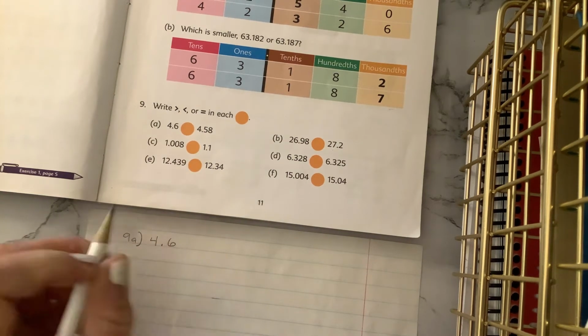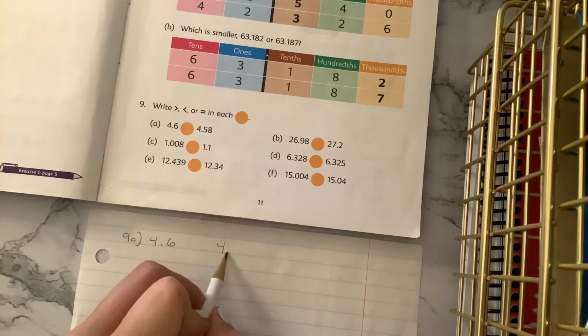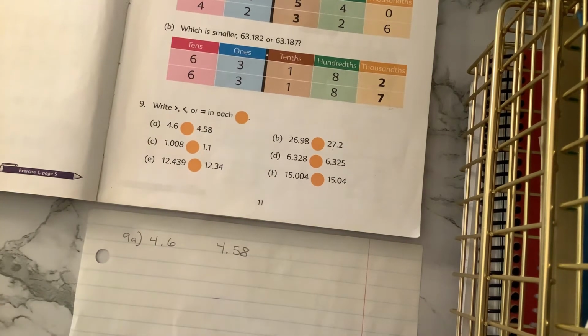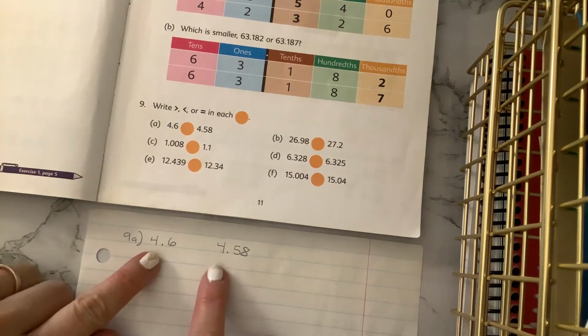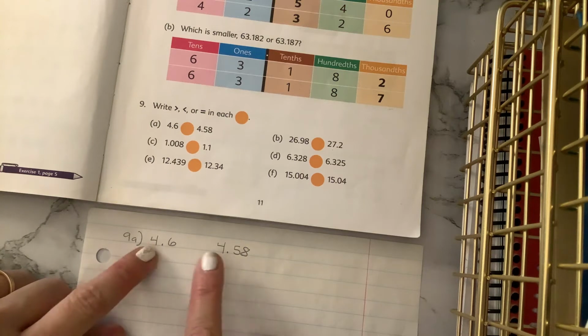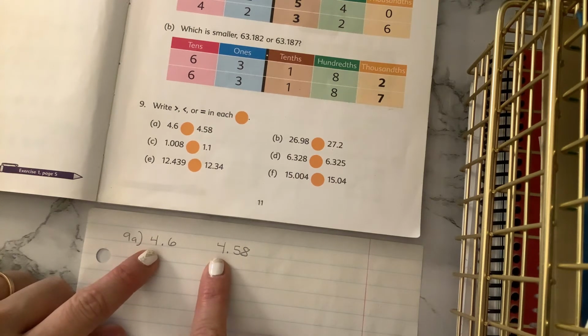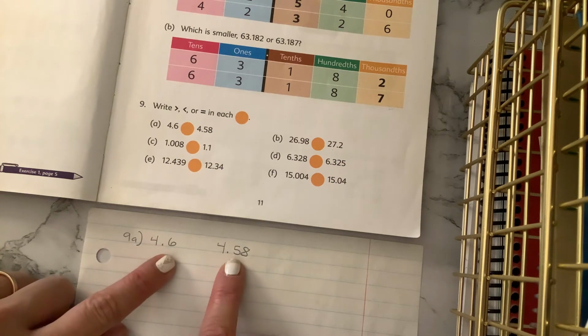So 4 and 6/10 compared to 4 and 58/100. So we want to start at the beginning, at our ones place. Do we see a difference in our ones place? No, 4 and 4, 4 ones, 4 ones, those are equal. That's not going to get us anywhere yet. So we move over to our tenths place. Is there a difference?